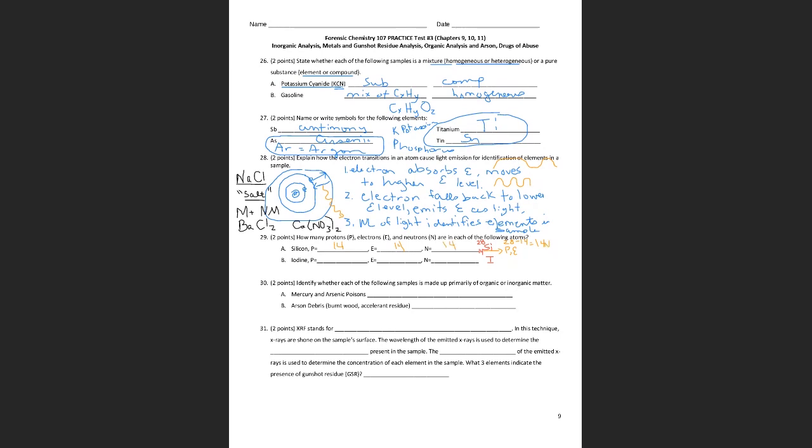For the smaller elements, you do tend to have similar numbers of protons and neutrons, but as you get to larger and larger atoms, you'll have a lot more neutrons than protons. Iodine, and I'm just rounding to the nearest whole number to get the mass number. So the atomic number is on the top when we find it on the periodic table. It's 53 for iodine. And again, the atomic mass is 126.9. I'm going to round that to 127 for the most abundant isotope of iodine.